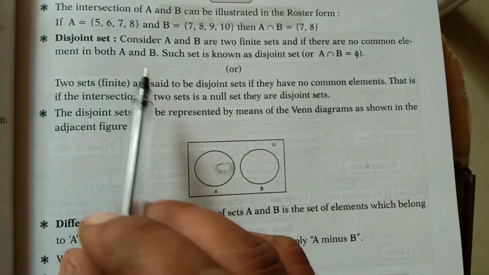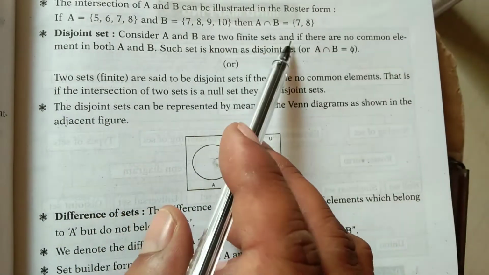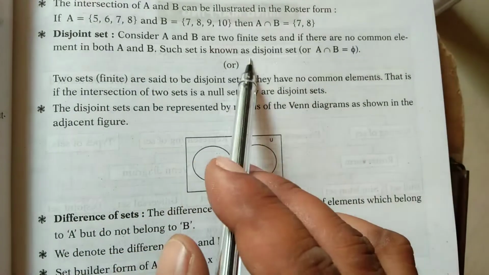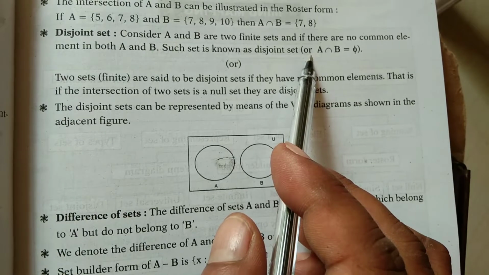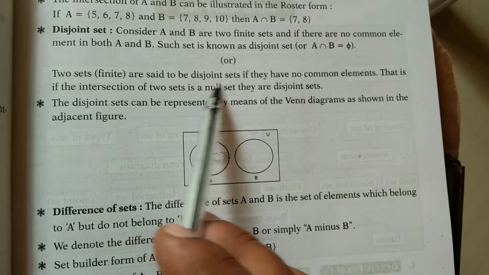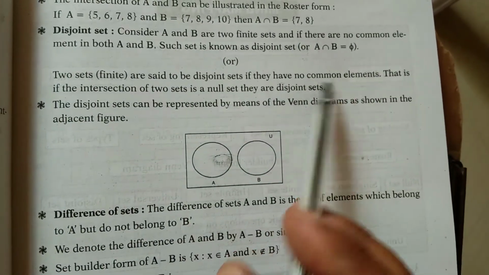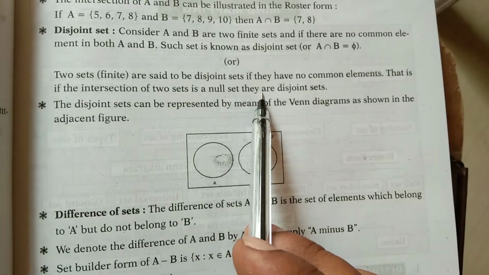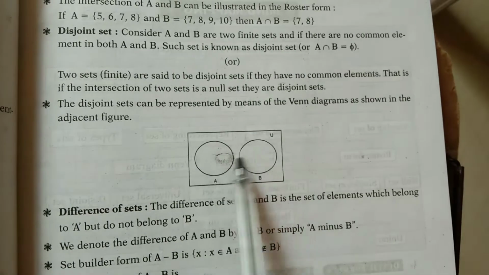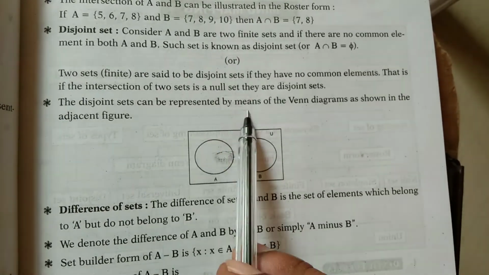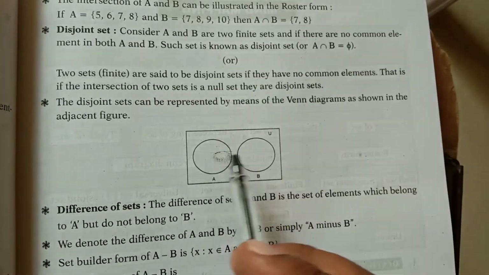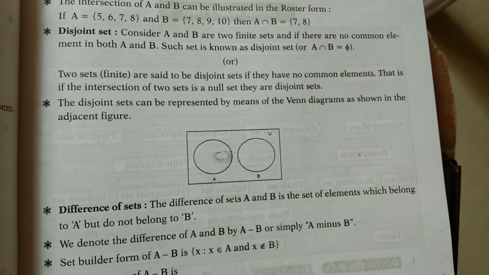Now disjoint sets. Consider A and B are two finite sets. If there is no common element in both sets A and B, such sets are known as disjoint sets. Or else A intersection B equals the empty set. Two sets are said to be disjoint sets if they have no common elements. That is, the intersection of two sets is a null set. If there are no elements in common in both the sets, this can be represented by means of a Venn diagram as shown in the adjacent figure. So there is no common part, so we need to draw set A and set B separately in the universal set.